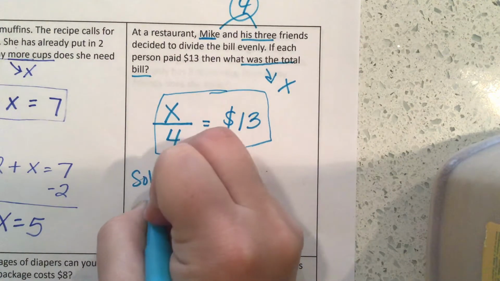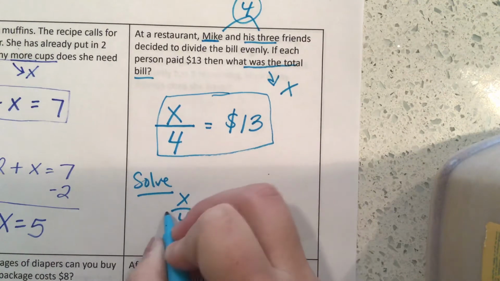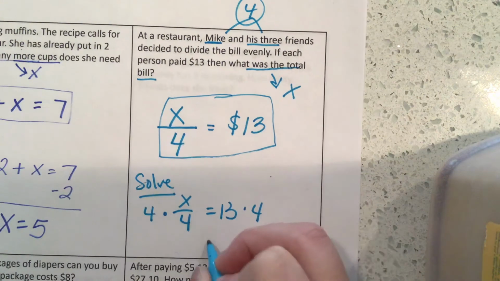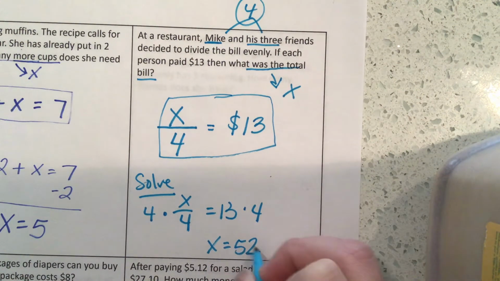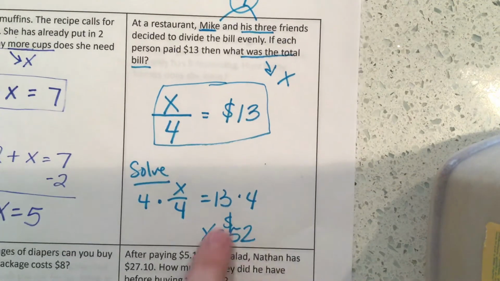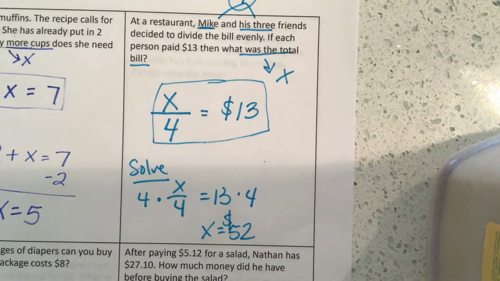And then to solve, we would bring it down here. Multiply on both sides because this is division. And we would get X equals $52. So the total bill was $52. That makes sense because if you take 52 and divide it by 4, you're going to get 13.